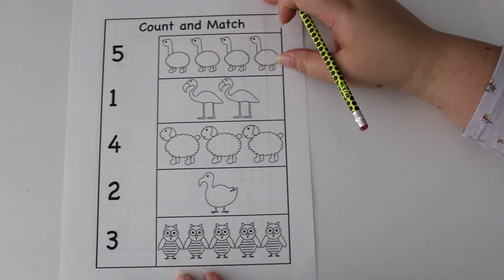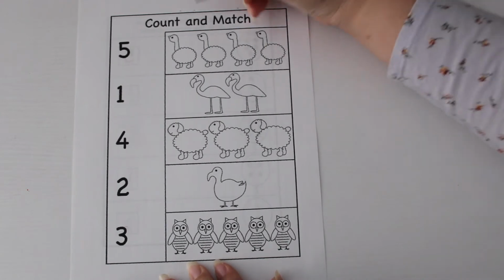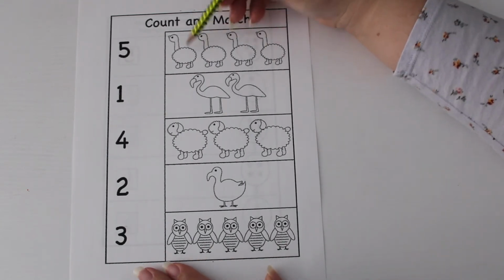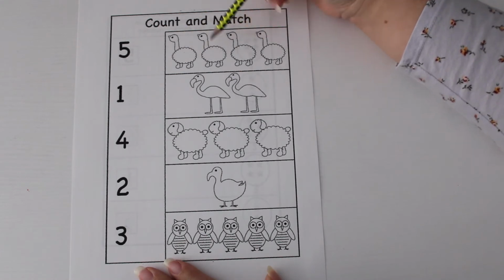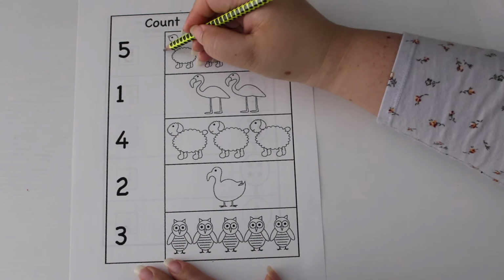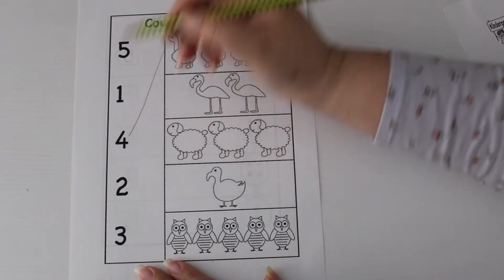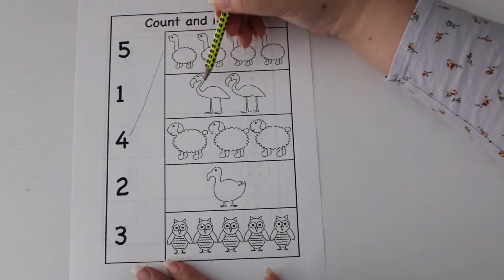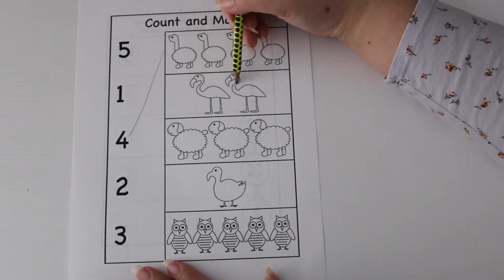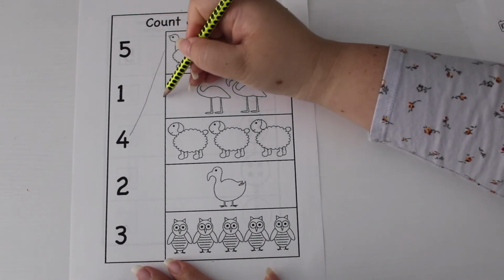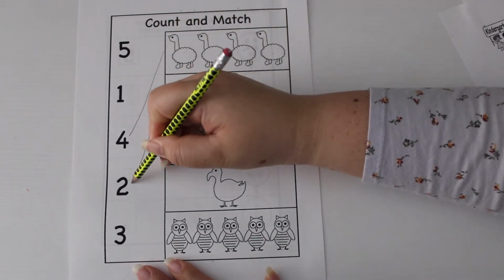On to this one. Count and match. Let's see. How many ostriches is this? 1, 2, 3, 4. 4. I'm going to draw a line to 4. How many flamingos? 1, 2. We have 2 flamingos. 2. We're going to draw a line to the number 2.